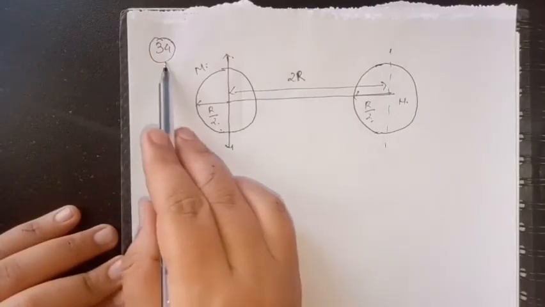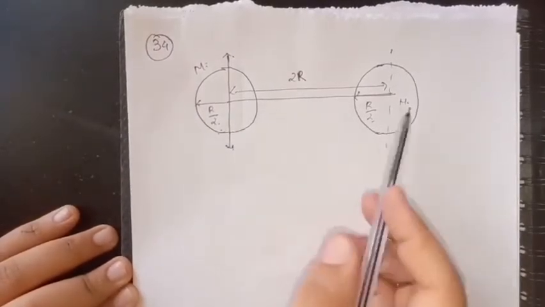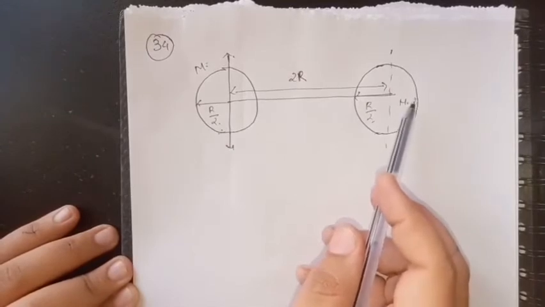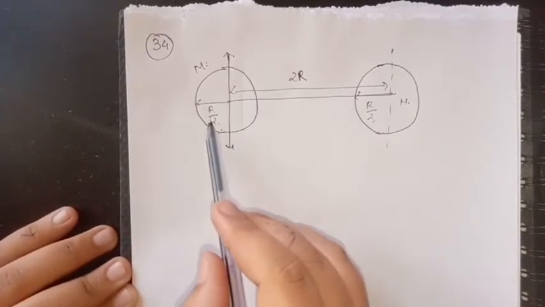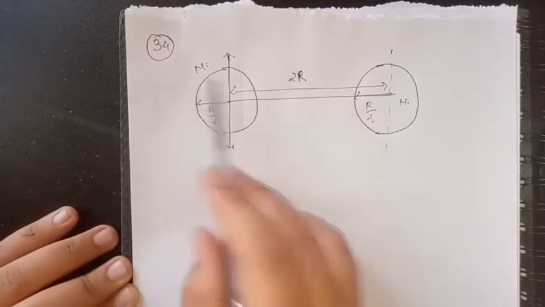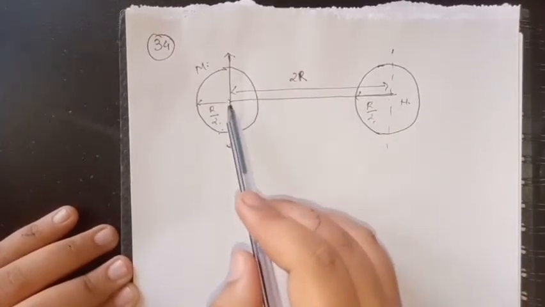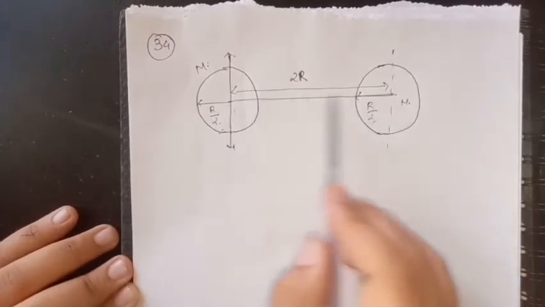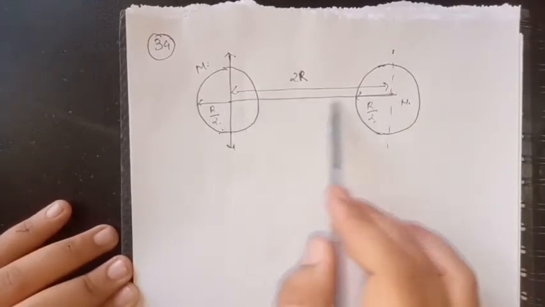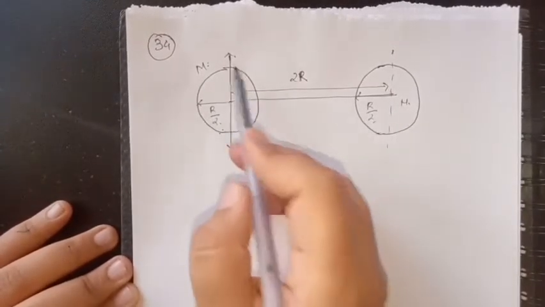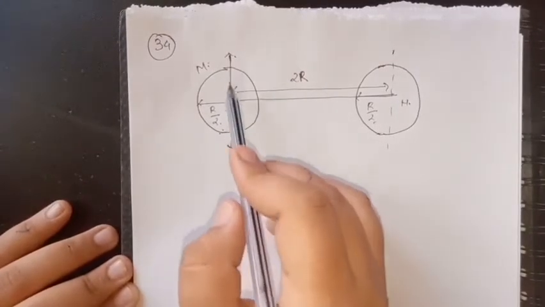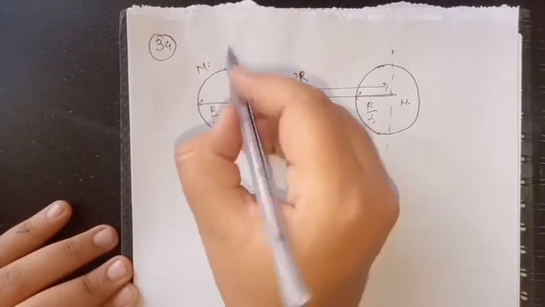In question number 34, two spheres are given, nothing is said, so we will consider them as solid spheres. They both are identical, they have mass m and radius r by 2. Their centers are separated by distance 2r. They are connected with the help of a light rod. We want to find the moment of inertia of the system about this axis.